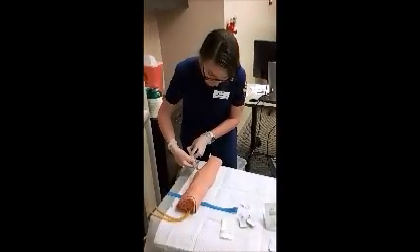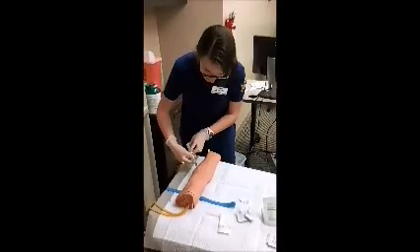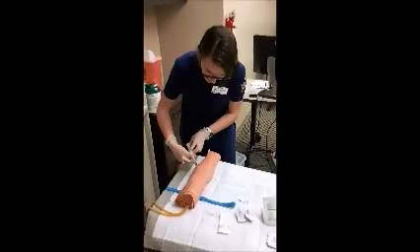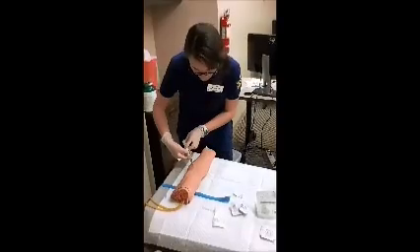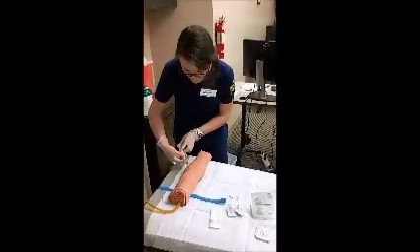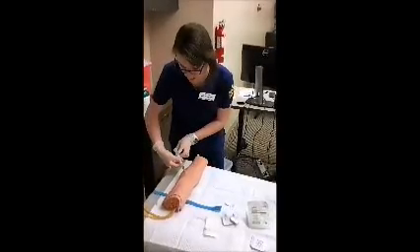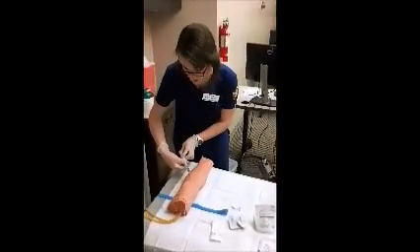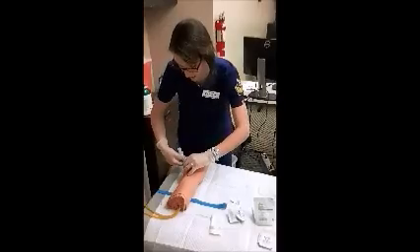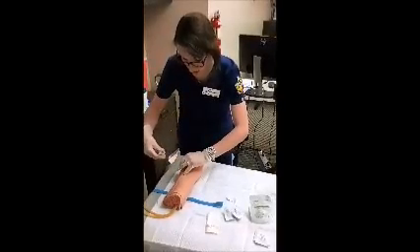We're going to slowly inject about 5 milliliters of this solution. Do it real slow, and we're also going to keep monitoring our IV site for any signs of infiltration while we're doing this. Okay. Once we hit about 5 milliliters, we can undo our saline lock.